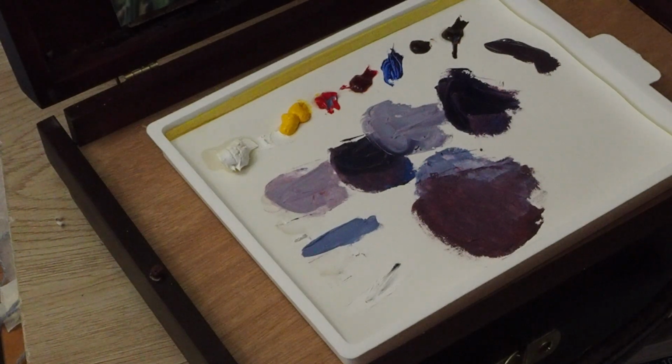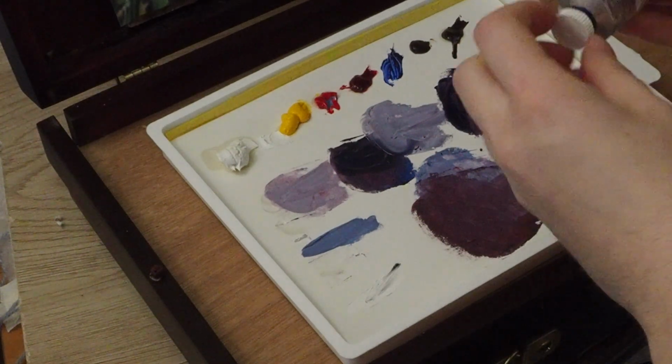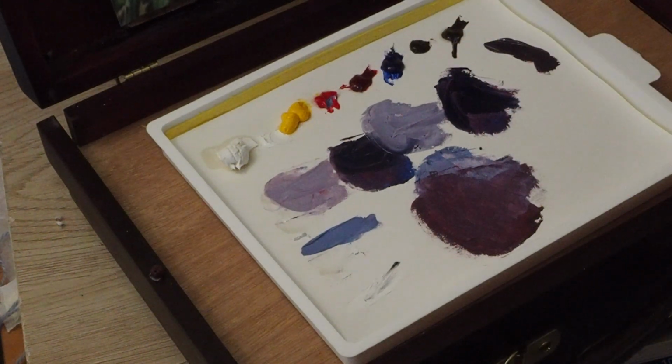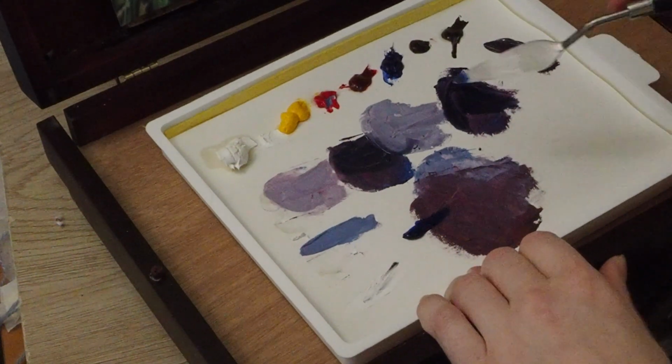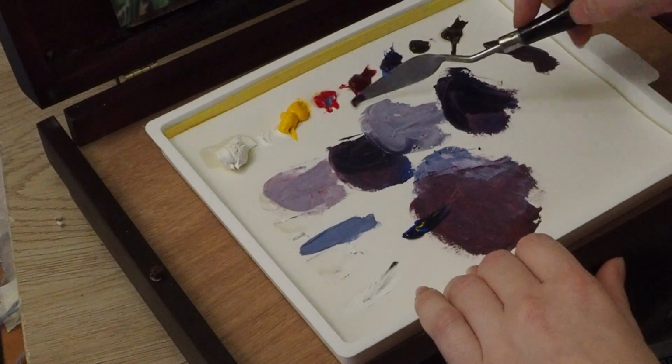And so I recommend, if you want to be very accurate with this, you can do an underpainting.